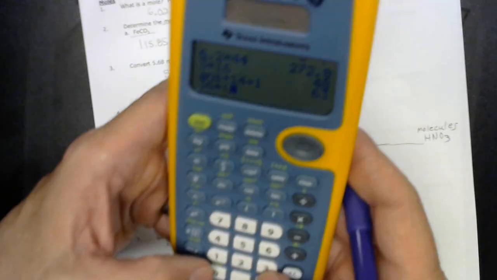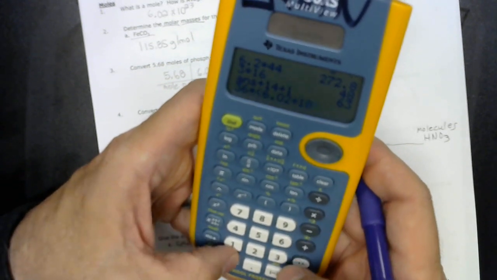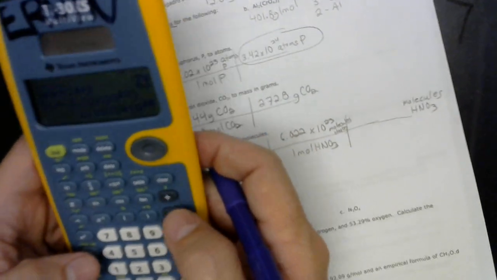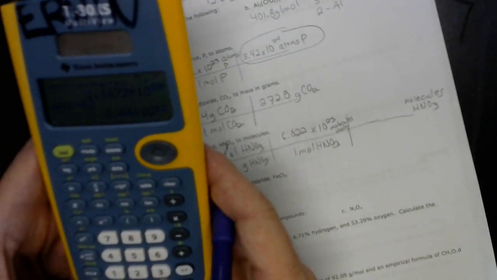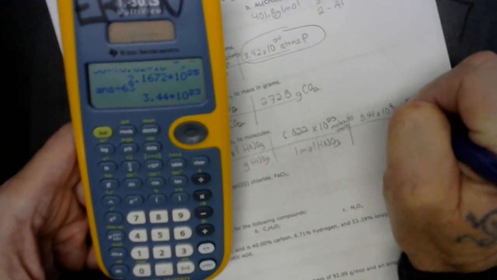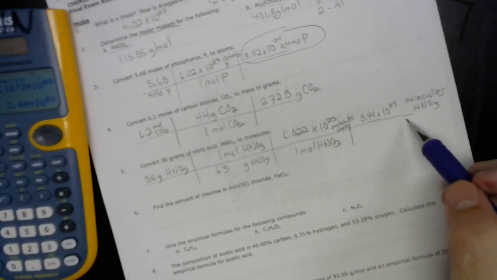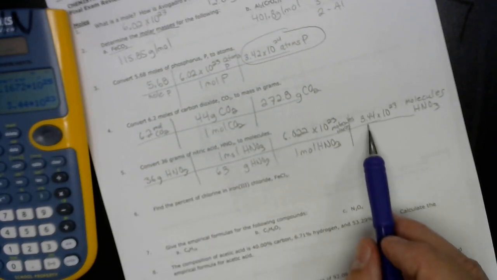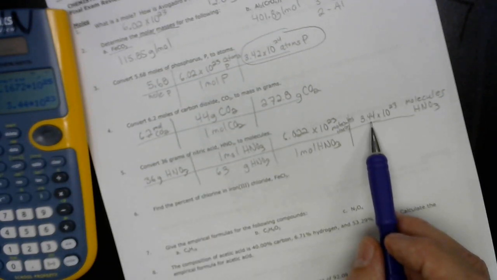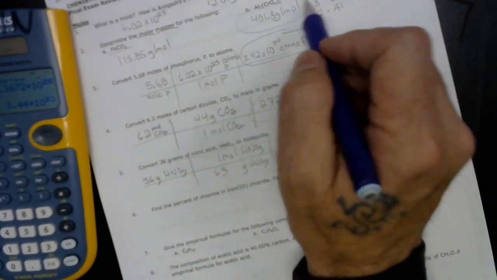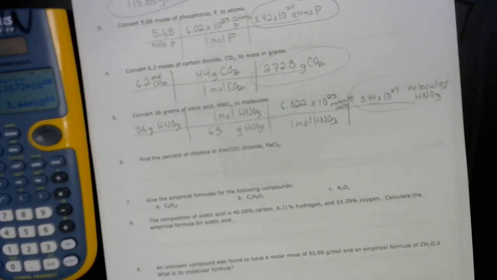All right, 36 times parentheses 6.02 times 10 to the 23rd power, close parentheses, divided by 63, enter. 3.44 times 10 to the 23rd molecules, which, given that a mole is 63 grams, is about half a mole. This is half of 6.022 times 10 to the 23rd. That seems right. So again, we've got some answers here. I'm going to circle my answers too, to make them a little more obvious.